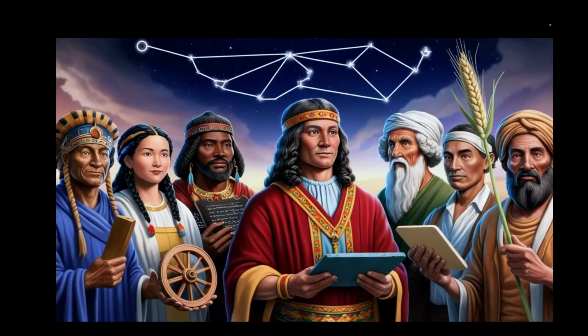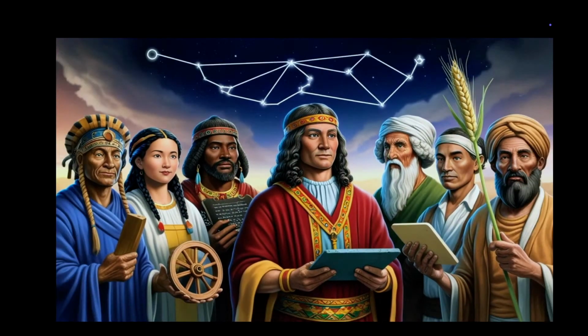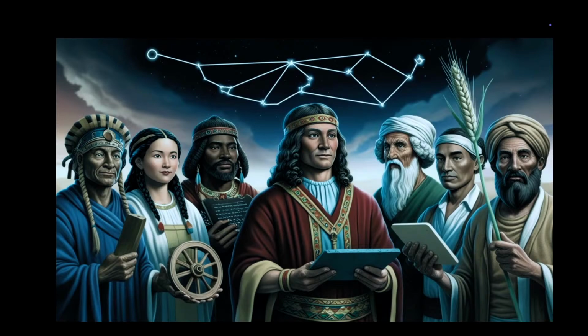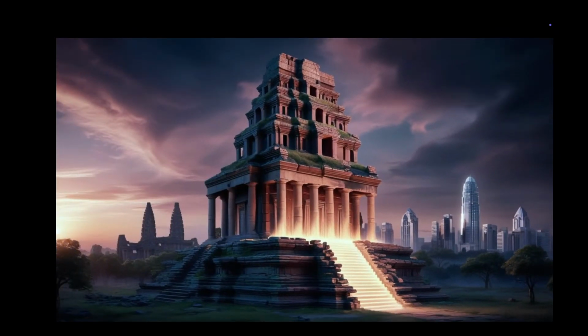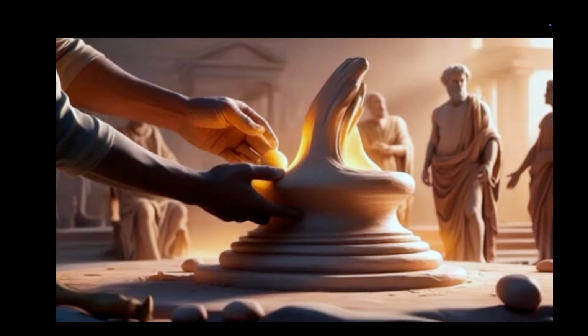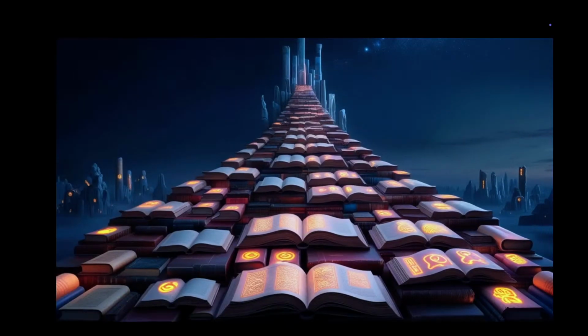The wheel, writing, agriculture, and more, each arose from curiosity and necessity, shaping the future. These ancient minds laid the foundation. It's up to us to build on it.